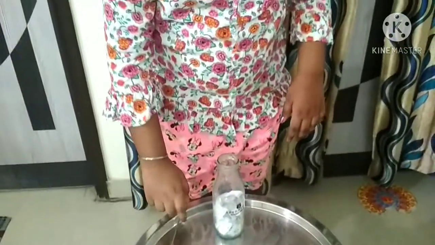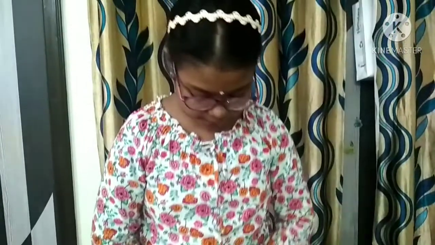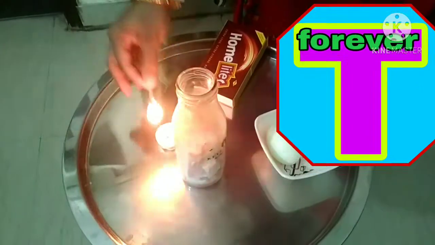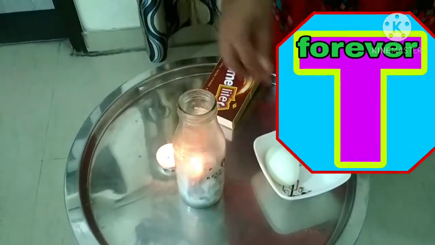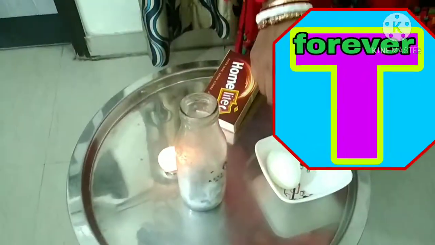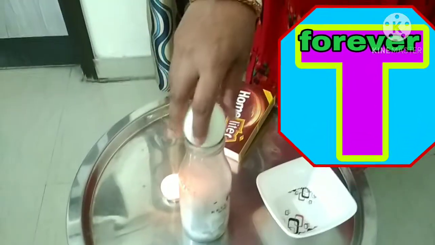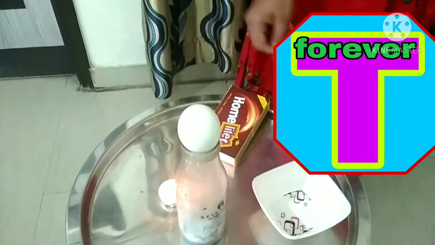Now what we have to do, we have to light this candle and, using a matchstick or something, light the paper inside the bottle. Please do it under adult supervision. Here my mom will do it from the back screen. Now we will light the paper inside. We will wait as the paper will burn and immediately we will put the egg over it.